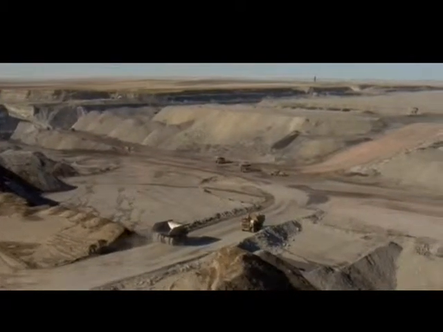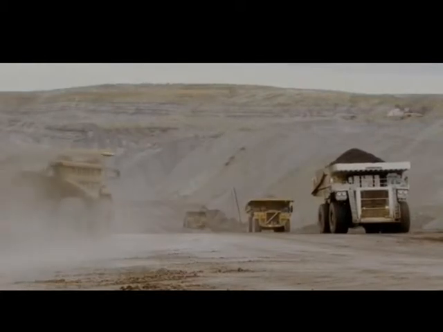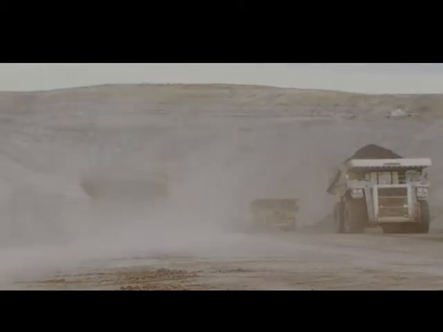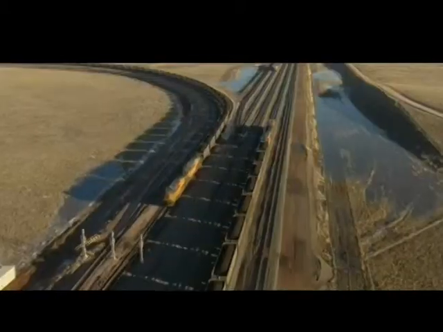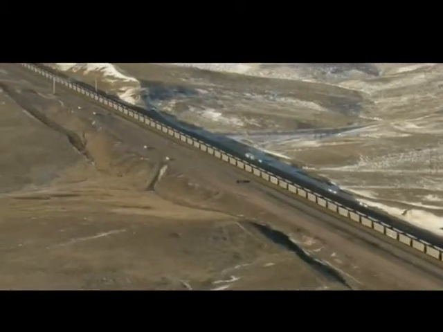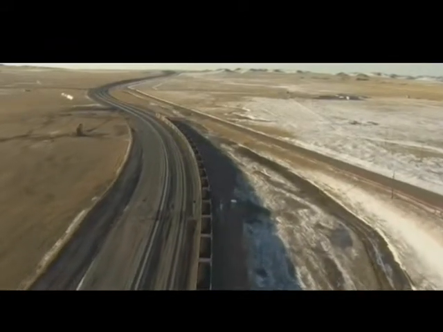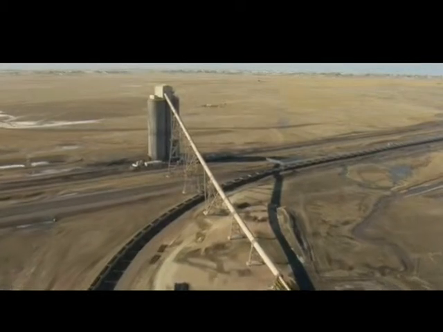But digging it up may be the easiest part of the job. We're hundreds, if not thousands of miles away from the power plants that need it. So how to get this coal where it needs to go? Trains. But not just any trains. Some of them are 1.5 miles long.